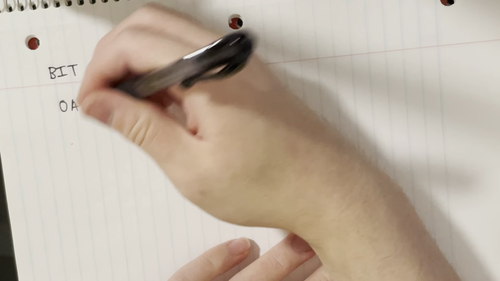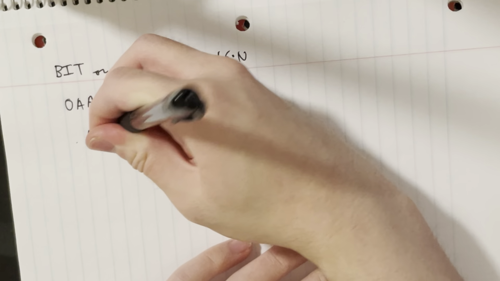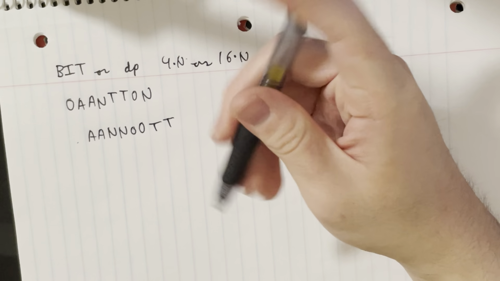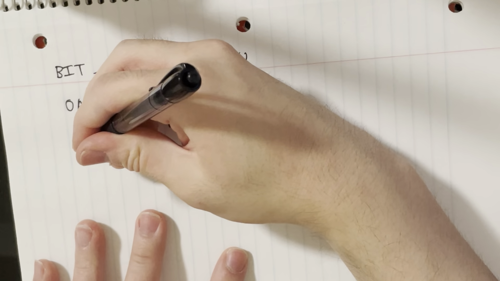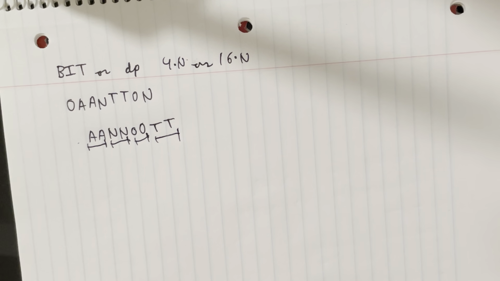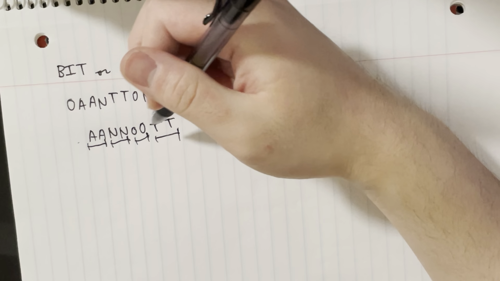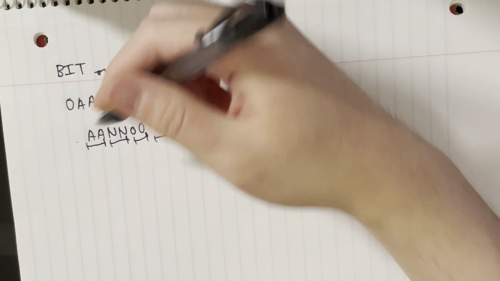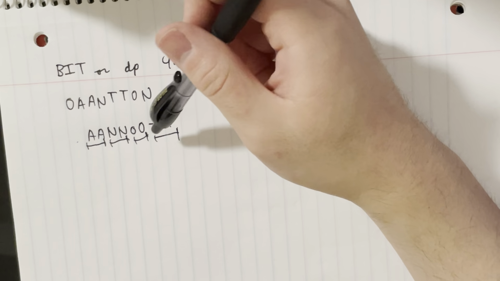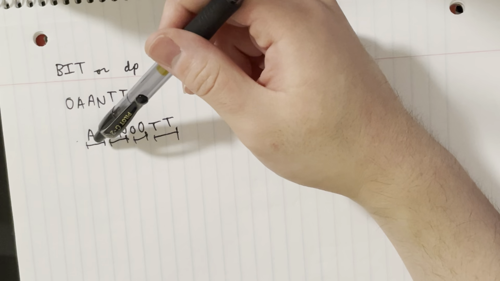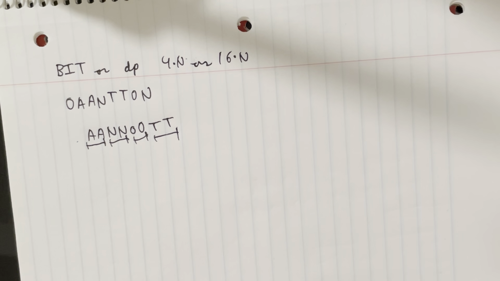So for example, if we had something like A, N, N, and then O, O, and then T, T, keep in mind that all of these A's, all of these N's, all of these O's, and all of these T's are together. This is the invariant that we have to maintain when checking all the possibilities. We have to check all possible orderings of these 4 characters, but these blocks of characters always stick together.